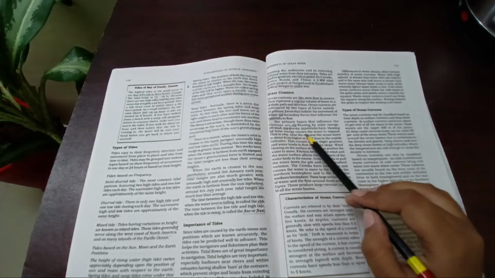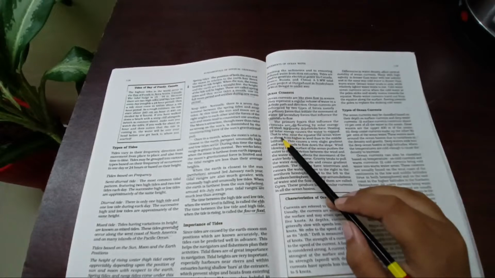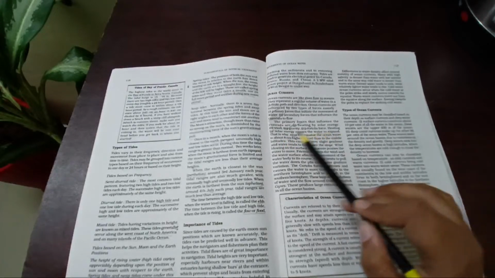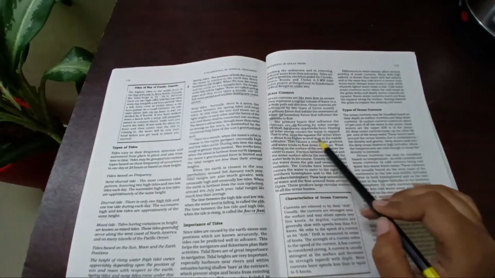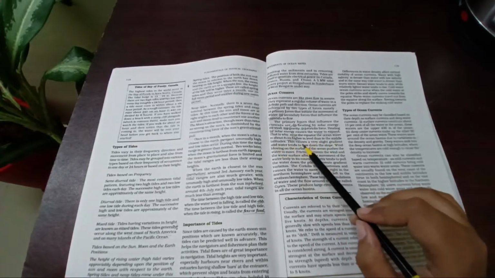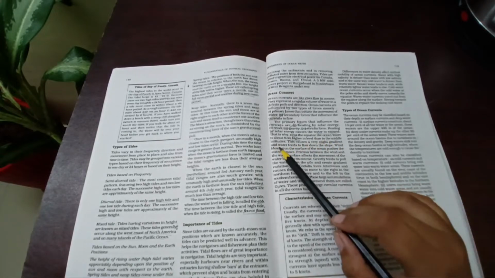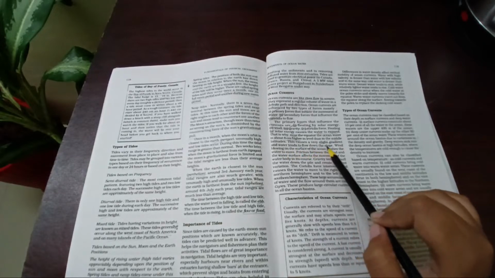Heating by solar energy causes the water to expand. That is why near the equator the ocean water is about 8 cm higher in level than in the middle latitudes. This causes a very slight gradient and water tends to flow down the slope.